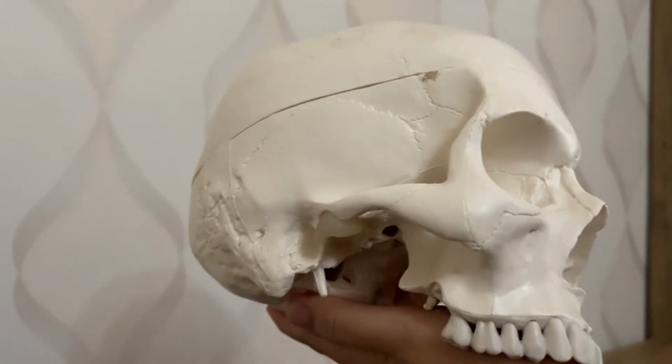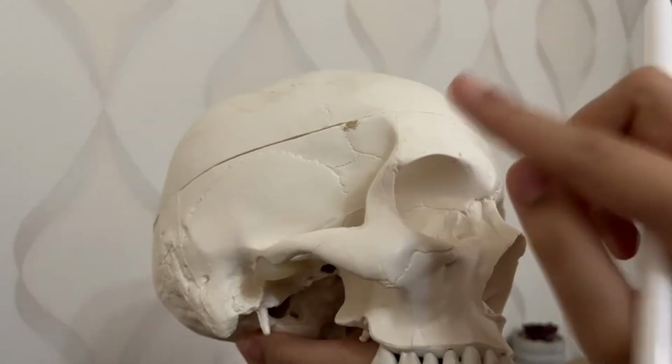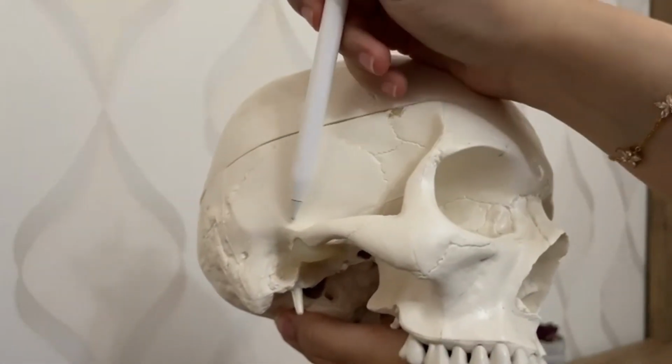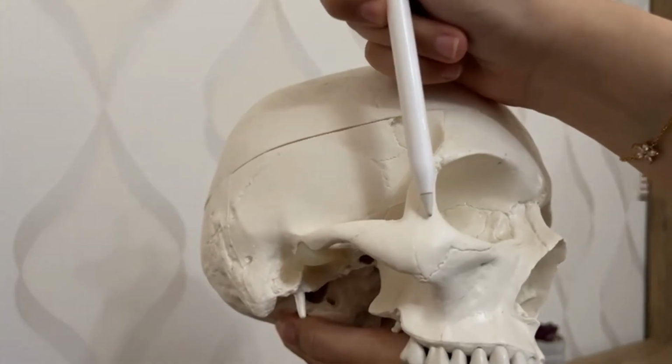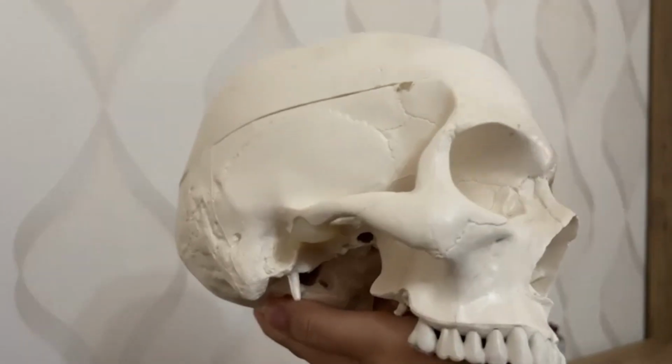Okay, does that make sense? So from the name we can identify zygomatic process of the temporal bone. What does it mean? The bone is the temporal bone, but from it comes a process that is attaching to the other bone, which is the zygomatic bone, because it is named the zygomatic process. Okay.